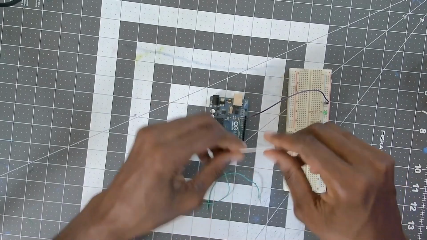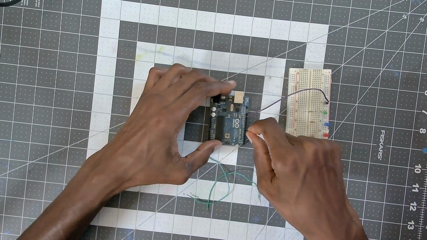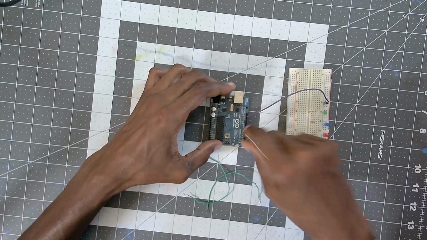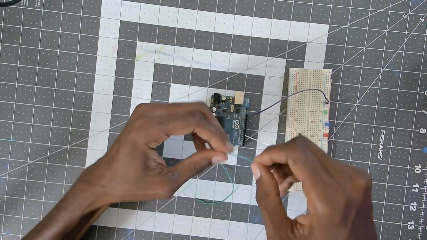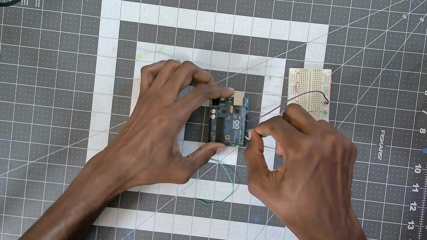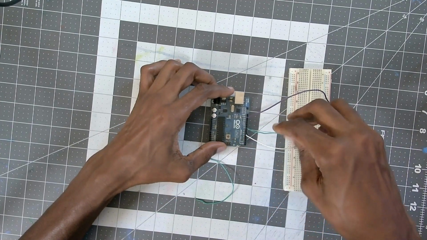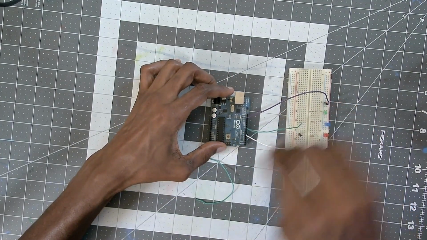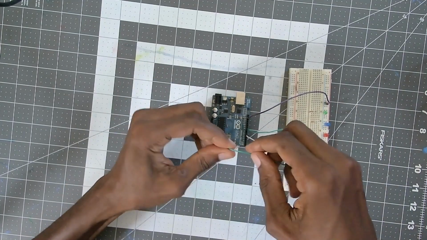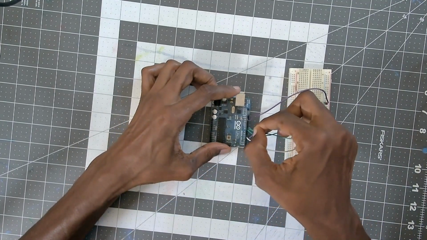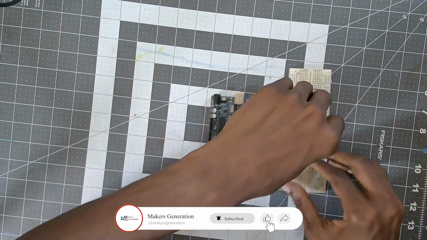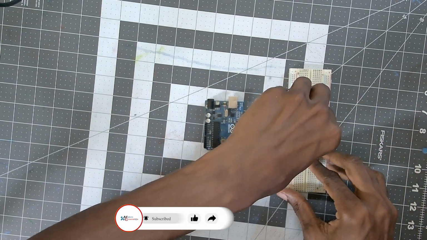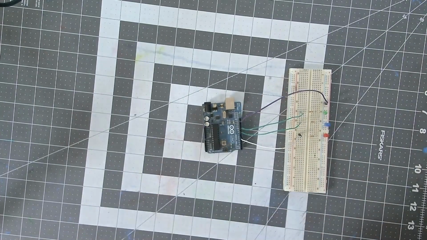Pin 6. Eight. Alright, there we go, guys.